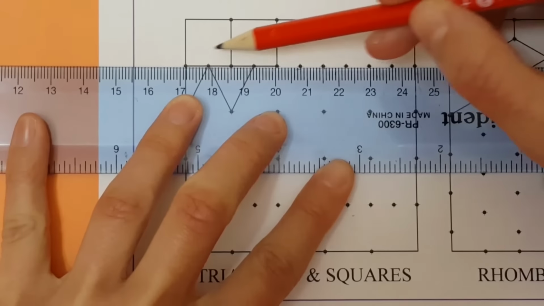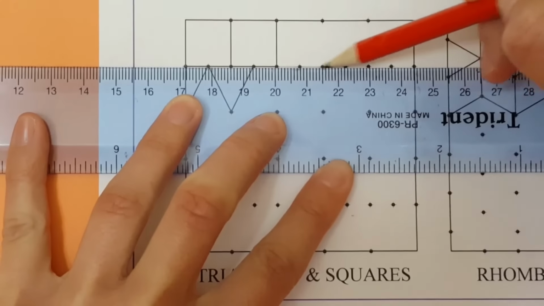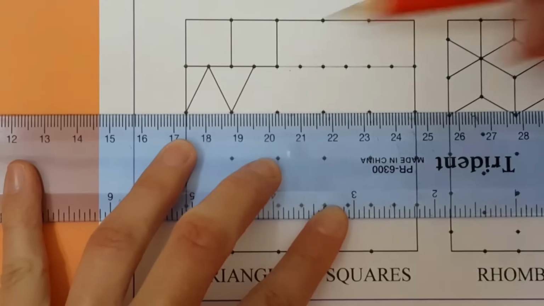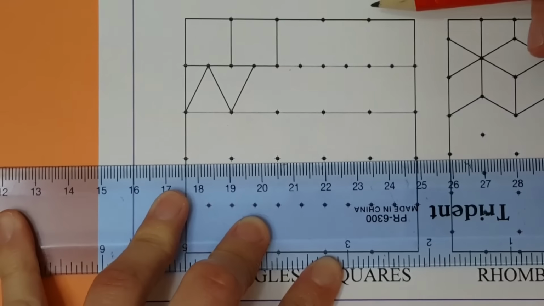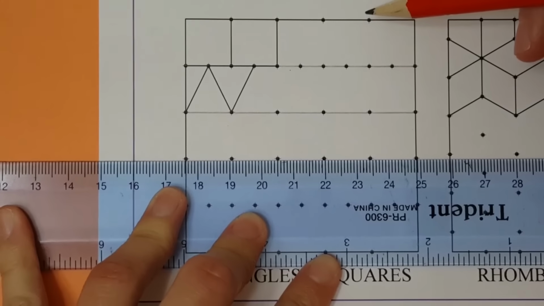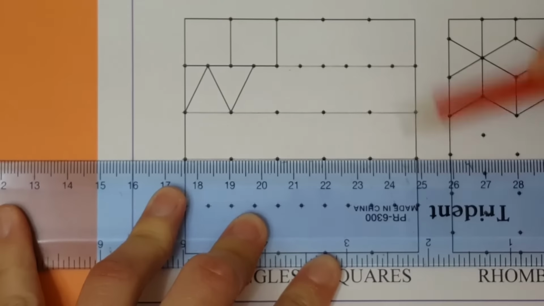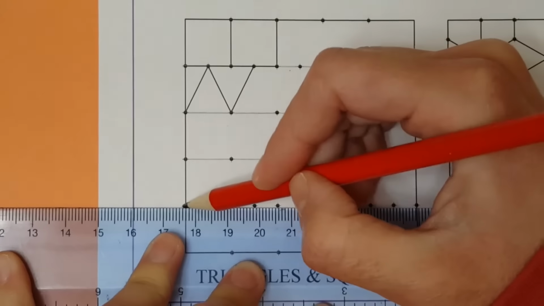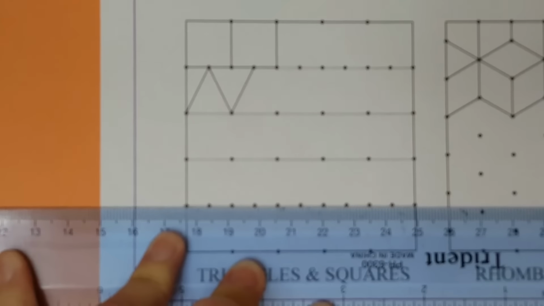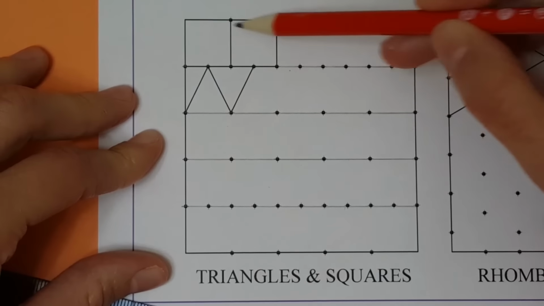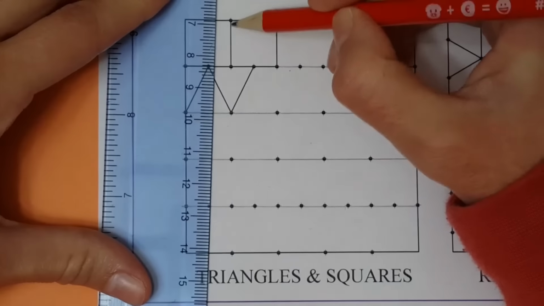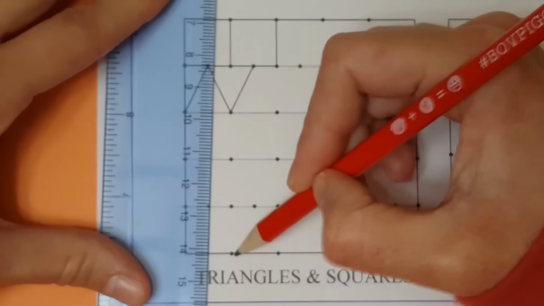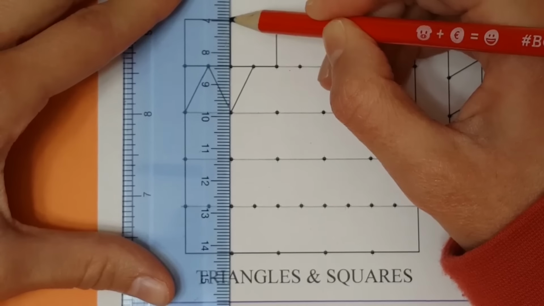So, let's start with the second horizontal line of this tessellation, then the other horizontal line that closes the triangles, this horizontal line should close the second row of squares, and then the other horizontal line to close off the other row of triangles.